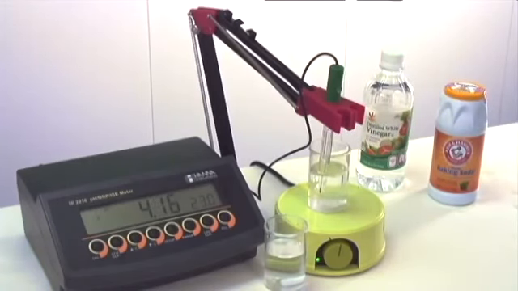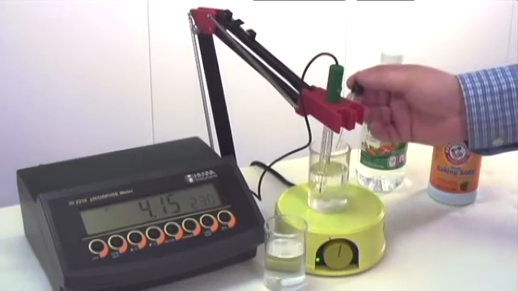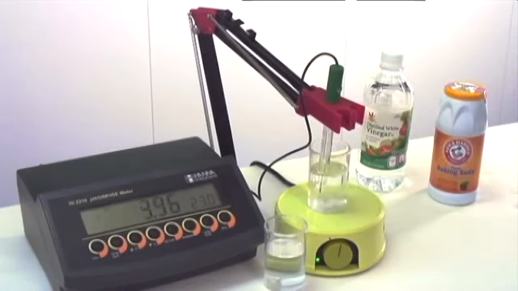With the second drop, we're approaching a pH of 4. The pH of the vinegar is around 3, so we're going to see how many drops it takes to drop below a level of 4 pH. The third drop drops it to around 4. And with a fourth drop, it goes below 4 pH, ending around 3.9.